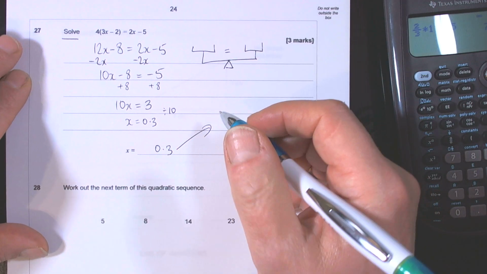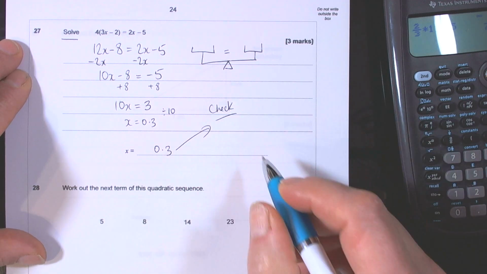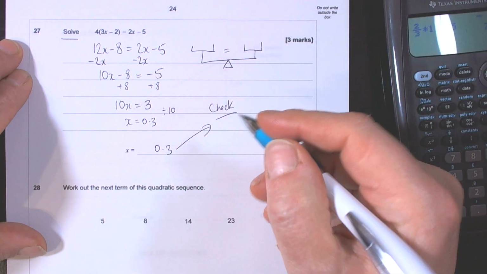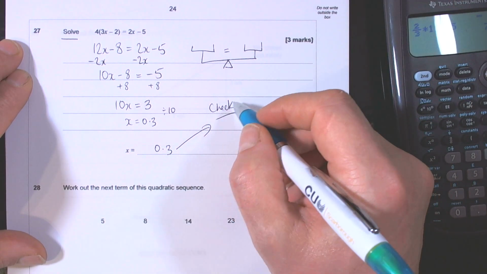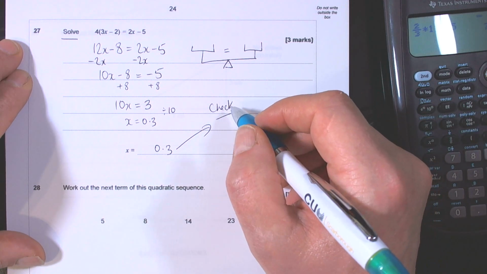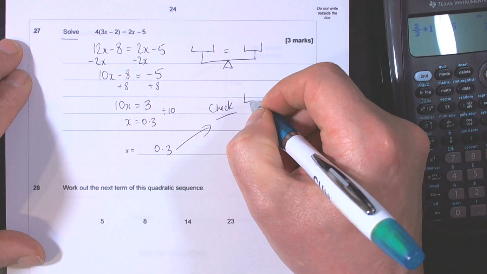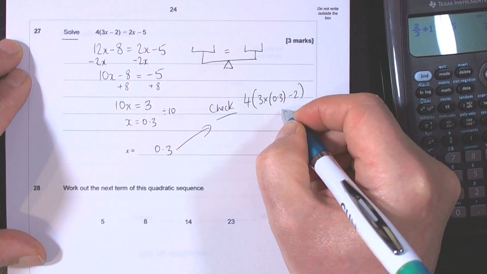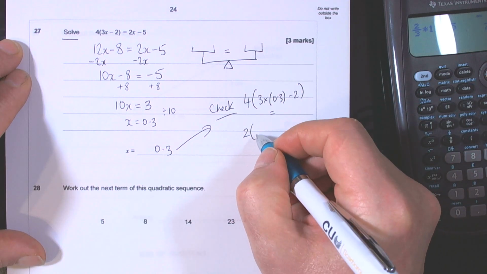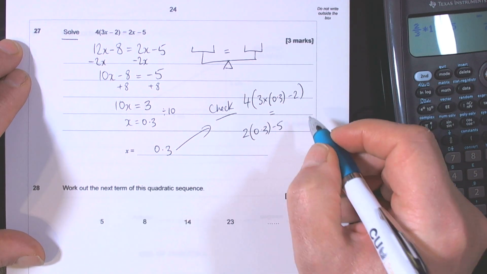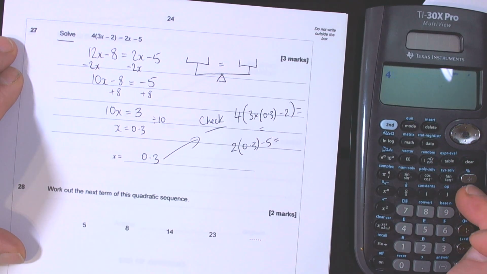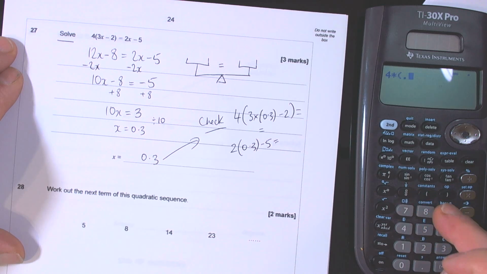Now, most of you won't do this, but really, guys, you should do the check. The whole point of algebra is that you get a value that you can use. Well, one of the points of algebra. So you can write formulas to represent things and model things as well. Lots of different things you can do with algebra, but you should check your answers. So we've got 4 lots of 3 times 0.3, take away 2, and that's going to equal 2 lots of 0.3, take away 5. So we've got 4 times bracket 0.9, take away 2, close bracket.